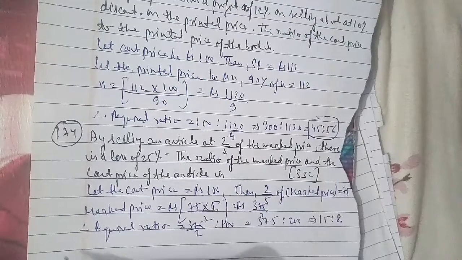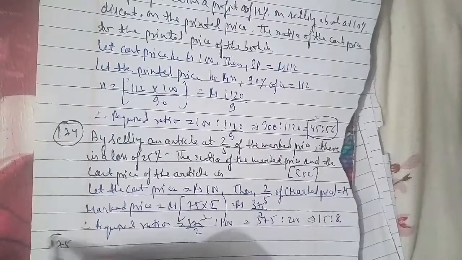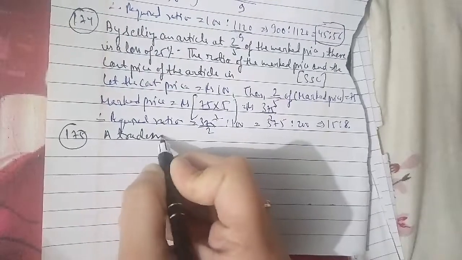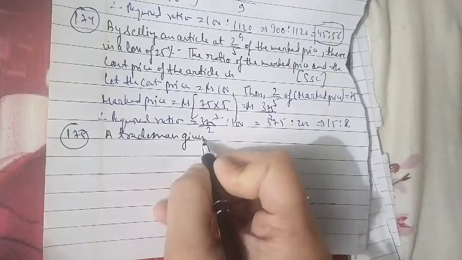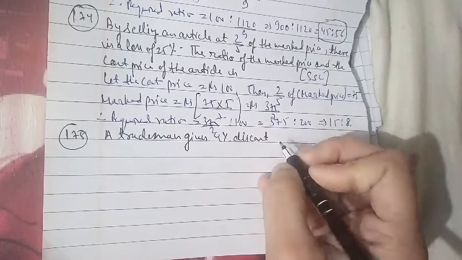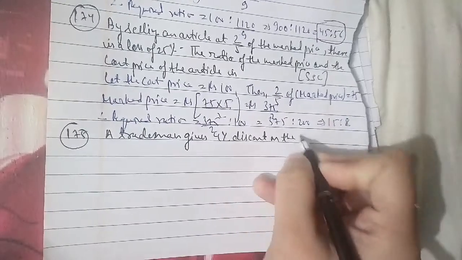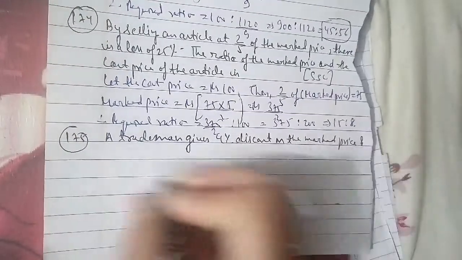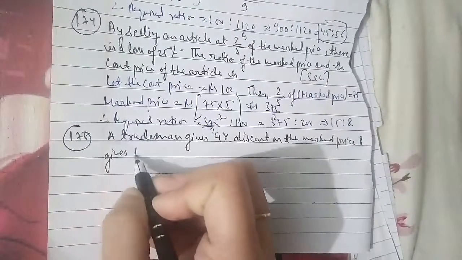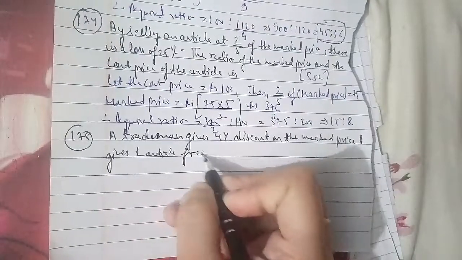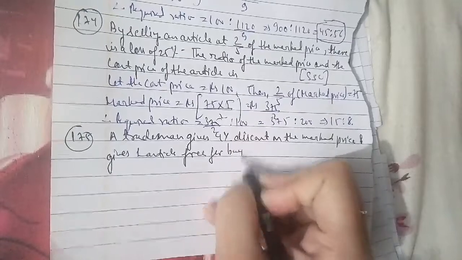A tradesman gives 4% discount on the marked price and gives one article free for buying every 15 articles, and thus gains 35%.